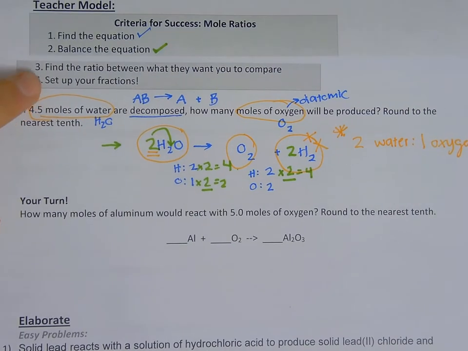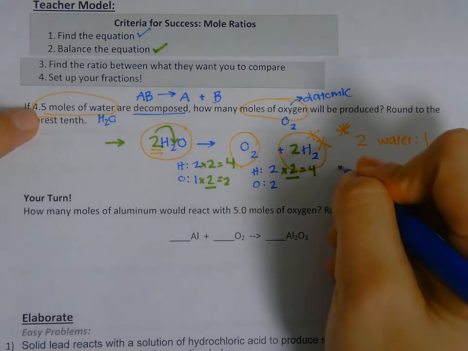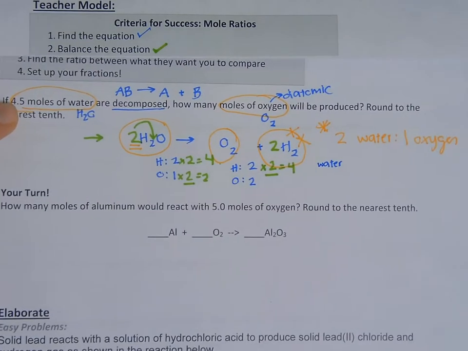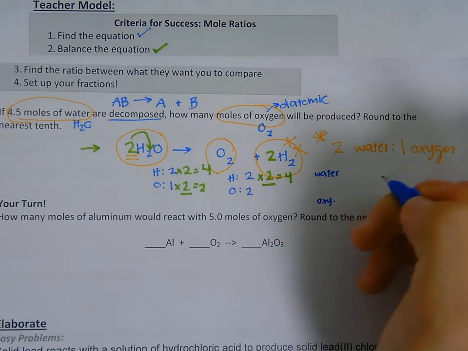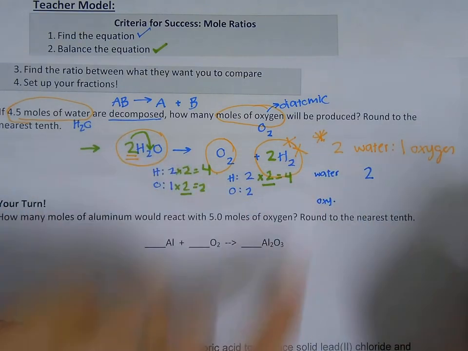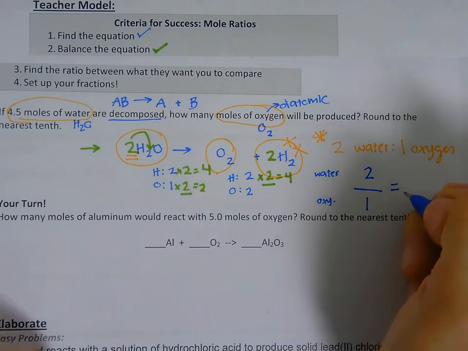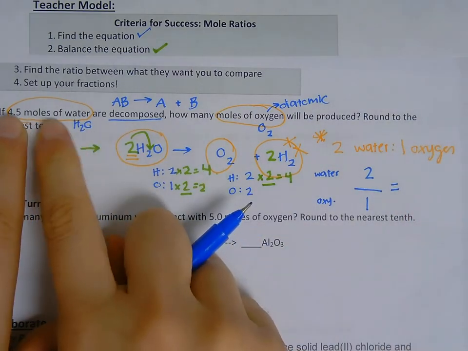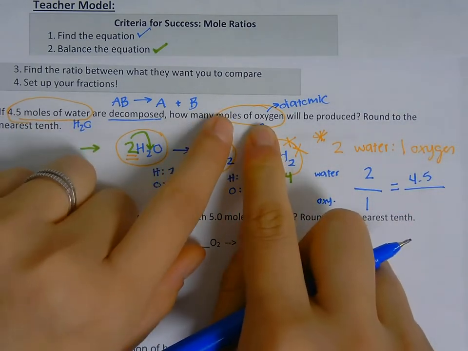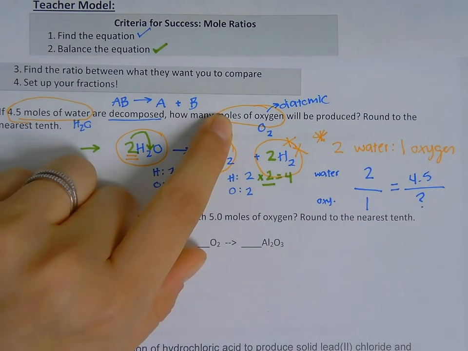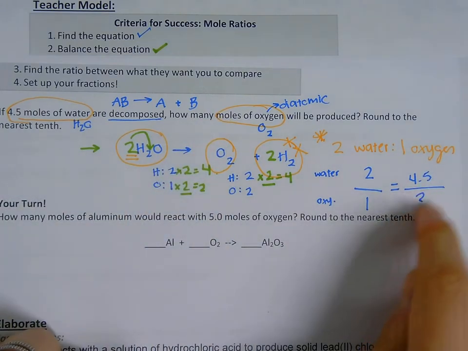Lastly, I need to set up my fraction. So what this means is I'm going to put my water on the top and my oxygen at the bottom. So I know that for every 2 waters, I have 1 oxygen. I can set this equal to a ratio of 4.5 moles of water is equal to how many moles of oxygen. That is what I'm trying to find. So I can set up this fraction to help me solve for my unknown.